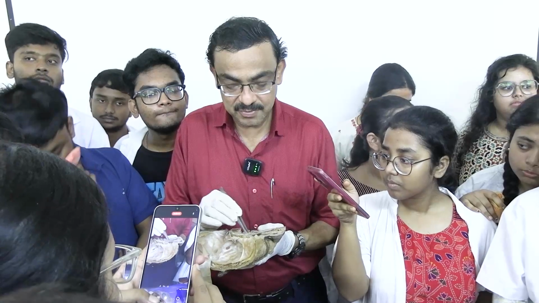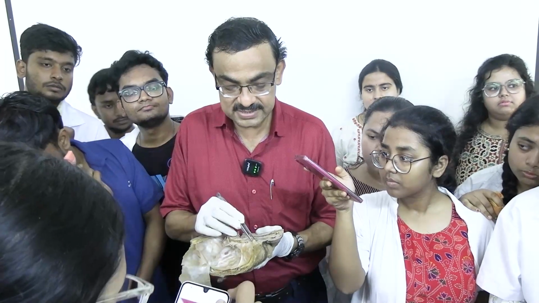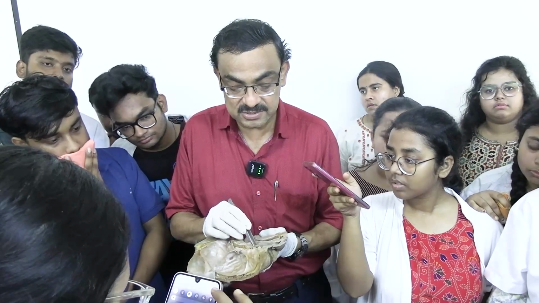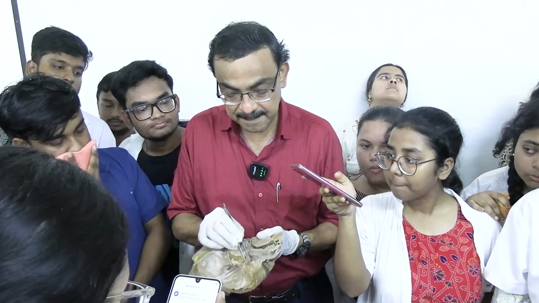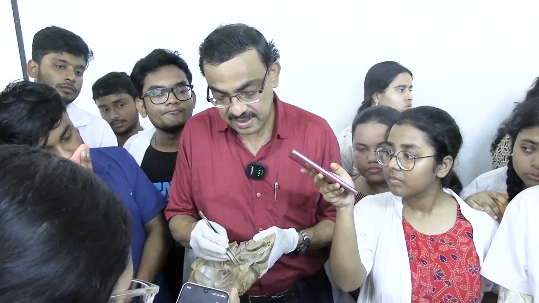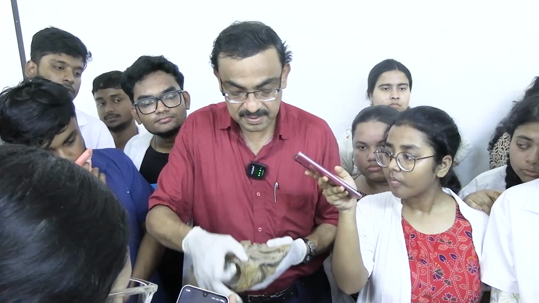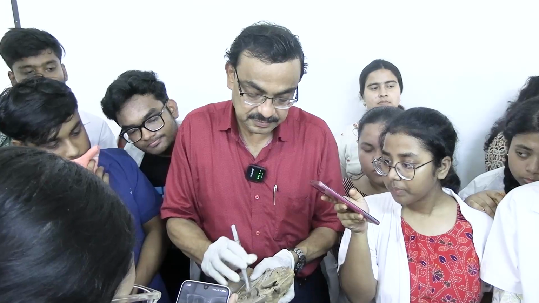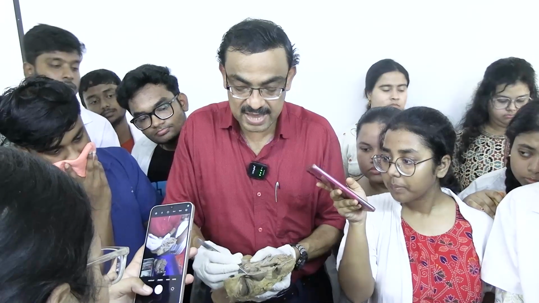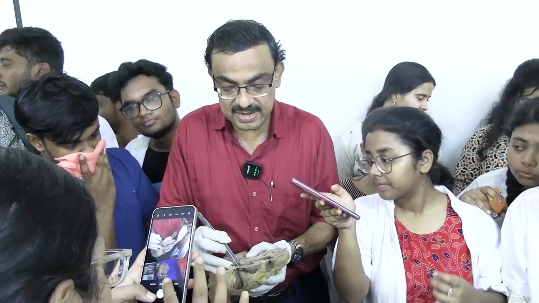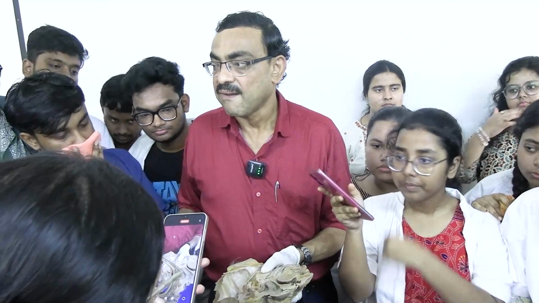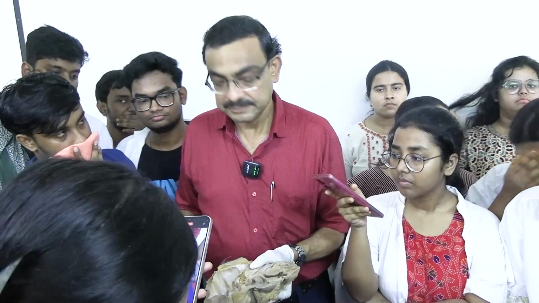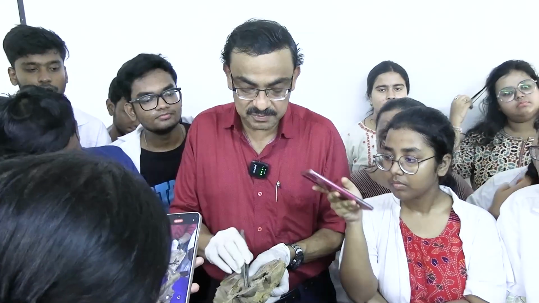Then I can see this, that is missing. I can see nicely the superior, inferior and the middle one. And if I can remove this one, we can get an area through which I can enter into the maxillary air sinus. Here also we can get one opening.